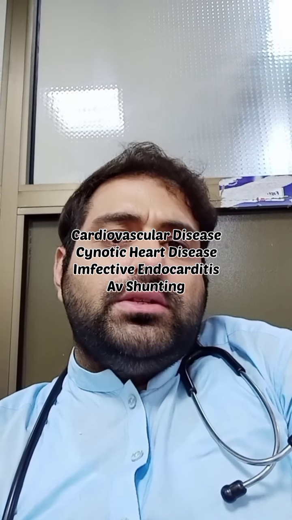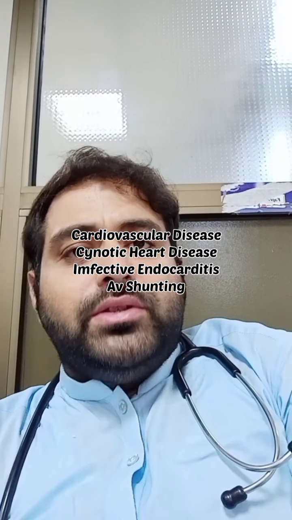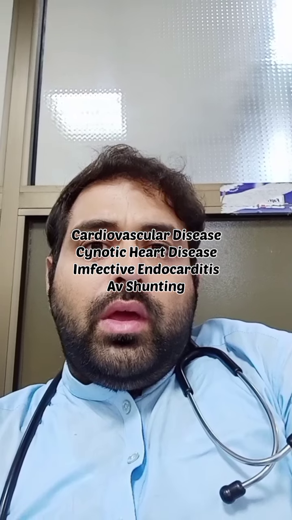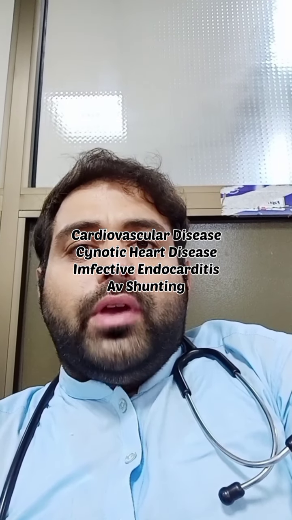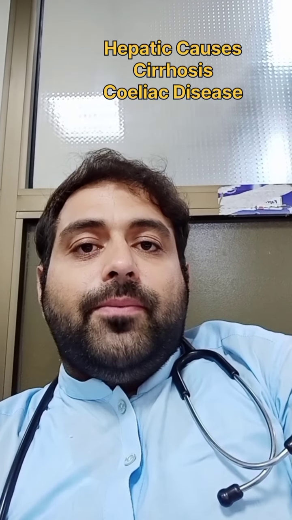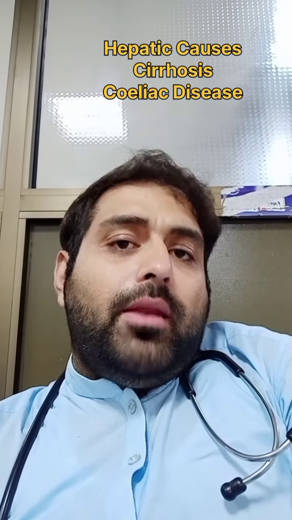Coming towards cardiovascular causes, which make up about 10% of this list, congenital heart disease tops the list, and among cardiac causes, infective endocarditis and AV shunting are common. After this comes the list of gastrointestinal diseases, in which cirrhosis tops the list, followed by celiac disease. Other diseases, such as thyrotoxicosis of any cause, can also be the reason for finger clubbing.